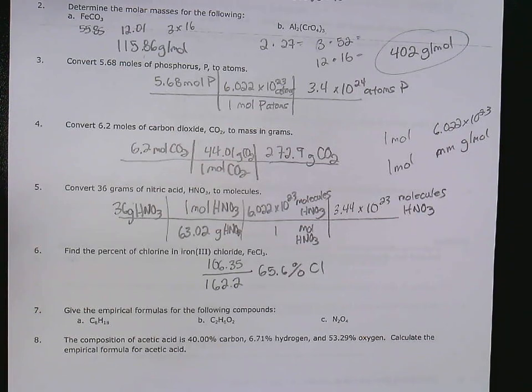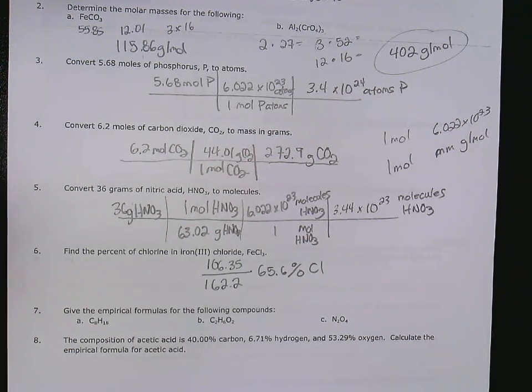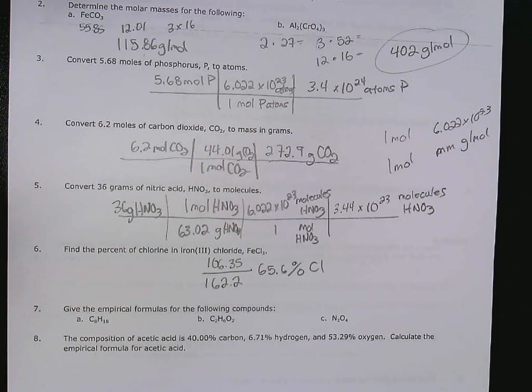So if you have water and a salt, it includes both. If you want to know the percent mass, it is the mass of the salt over the mass of the entirety of the entire solution.